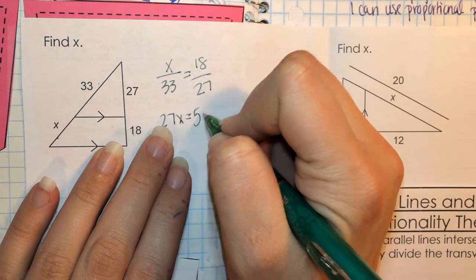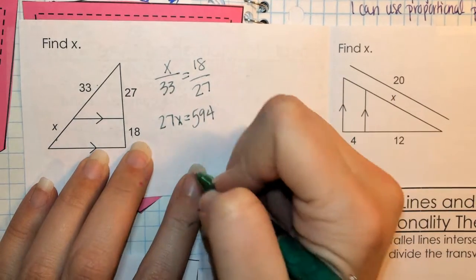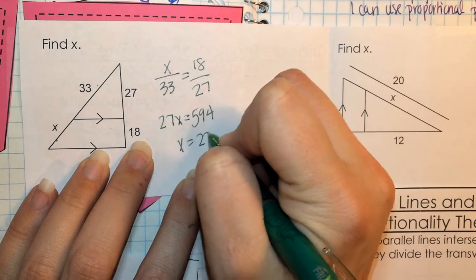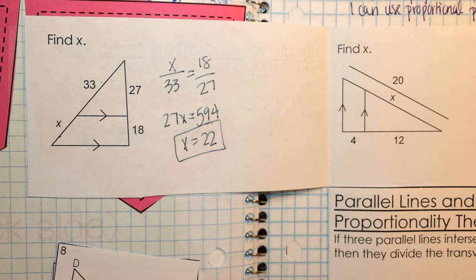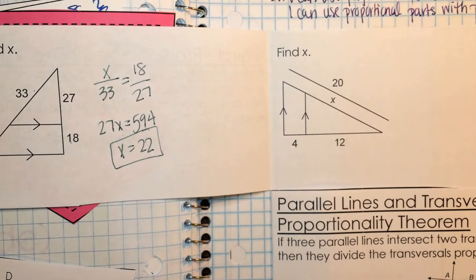Look at you guys go. And then we divide by 27, and x equals 22. Voila! If you need to pause it, pause it. If not, let's move on to the next one.